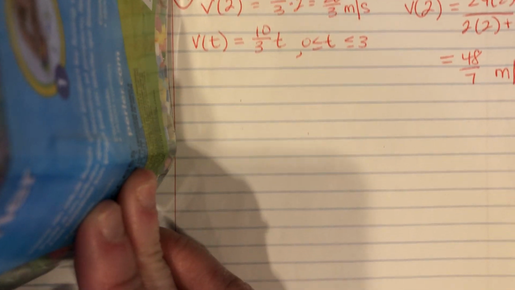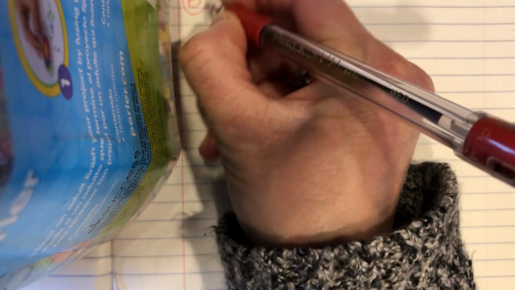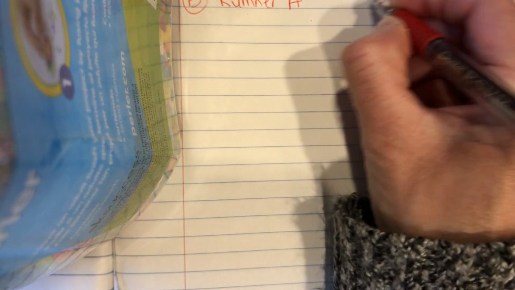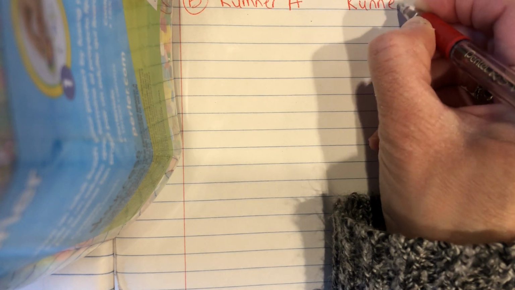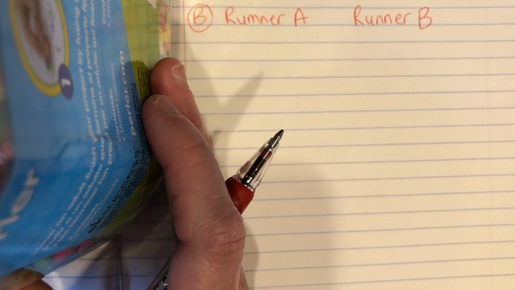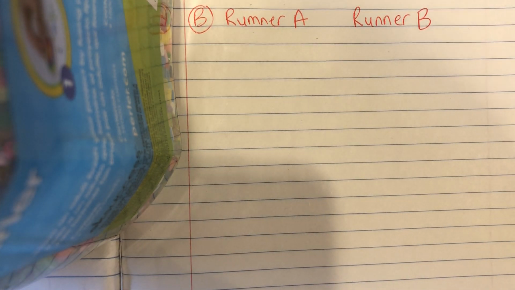So now let's think about part B. Part B of this particular problem asks us to find the acceleration of runner A and the acceleration of runner B at a time of 2 as well. So for this particular part, we need to go back to our most basic fundamental relationships. And that is that the acceleration function is the derivative of the velocity.